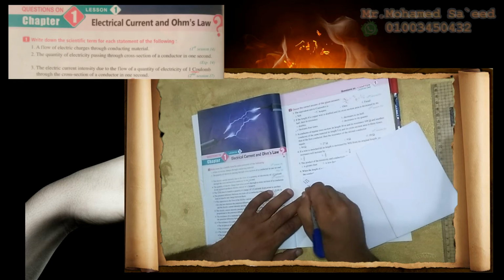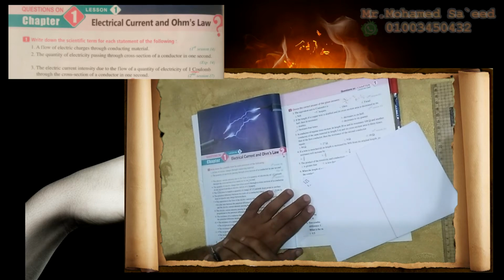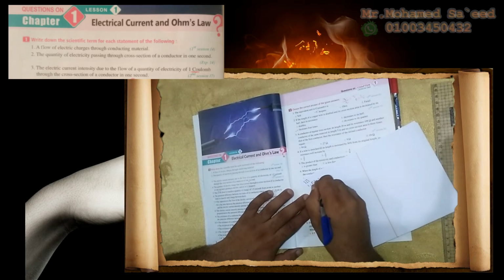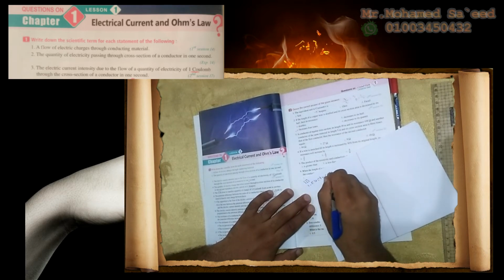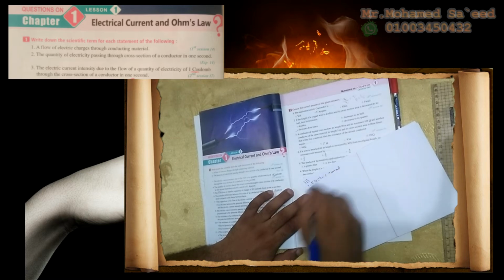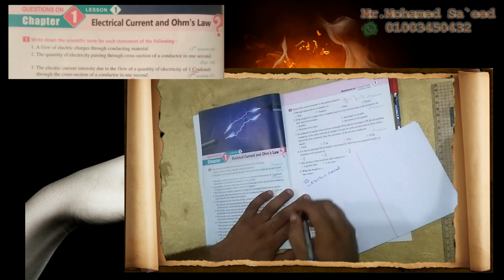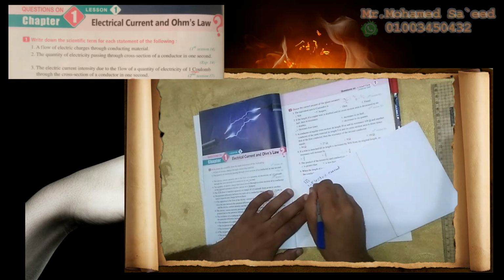Number 1. A flow of electric charges through conducting material: electric current. Number 2. The quantity of electricity passing through a cross-section of a conductor in 1 second: electric current intensity.